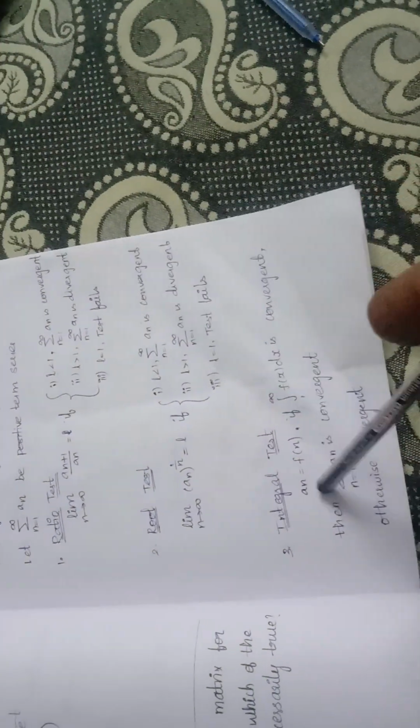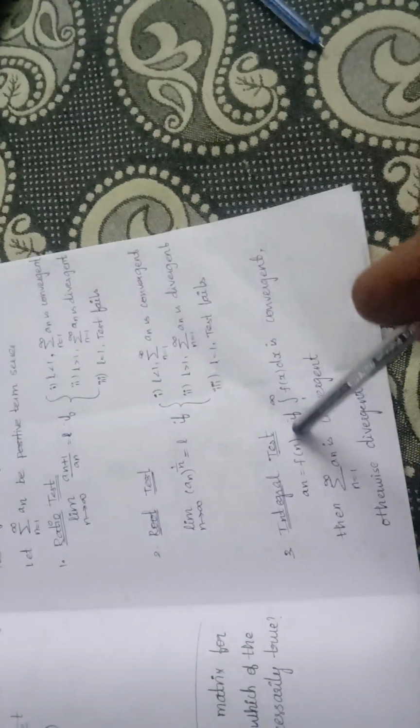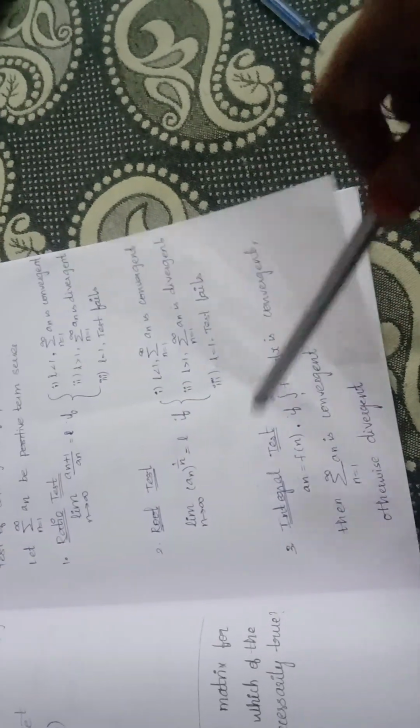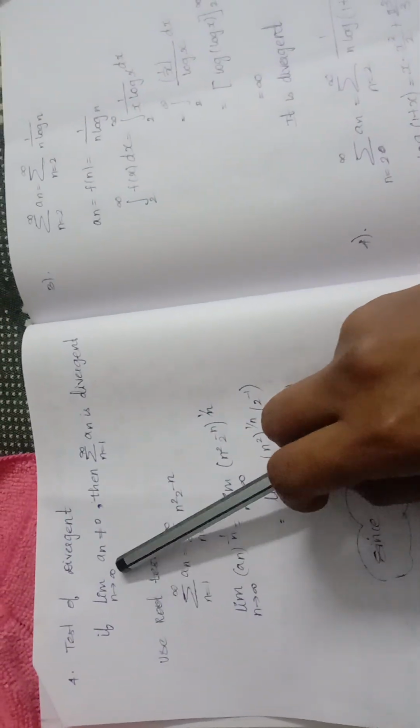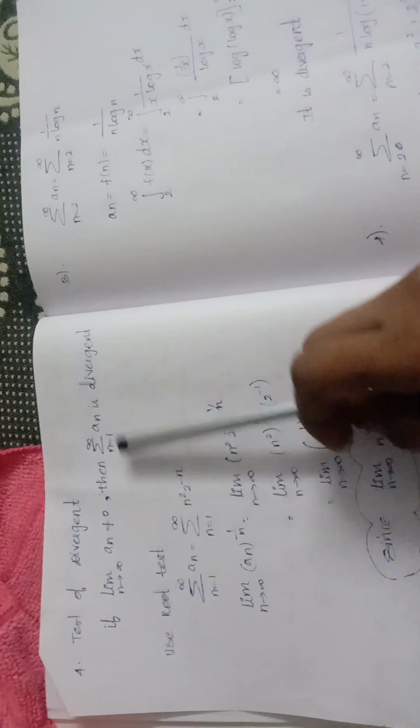And the integral test is where a_n equals f of n. We choose that function of n, and we put it in the integral form, the integral from 1 to infinity of f of x dx. If the integral is convergent, then the series is also convergent. Otherwise, it is divergent. And there is the test of divergence: if the limit as n tends to infinity of a_n is not equal to 0, then the series is divergent. The following options are given here, so we choose the first option.